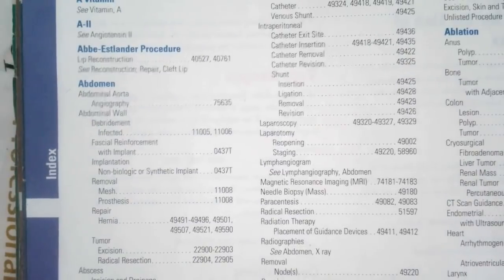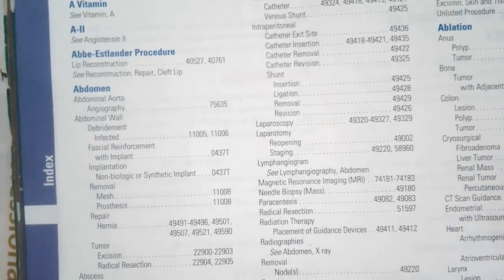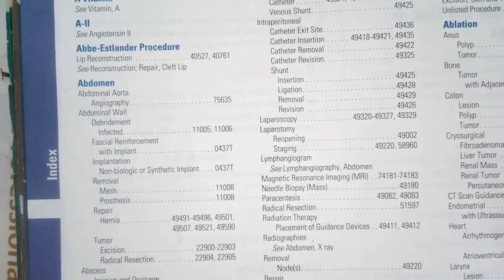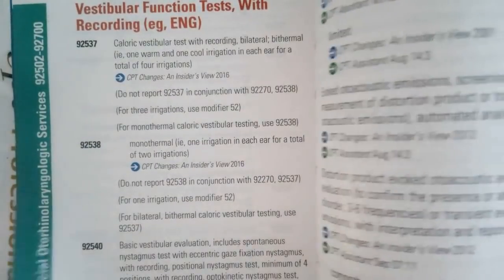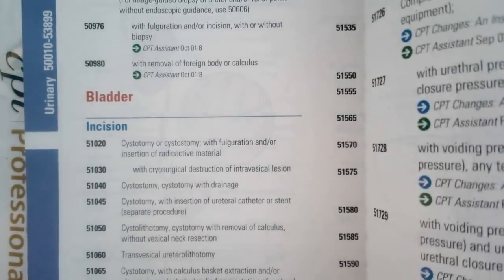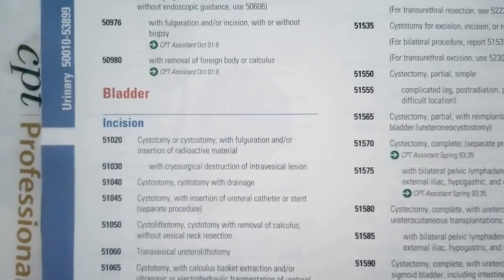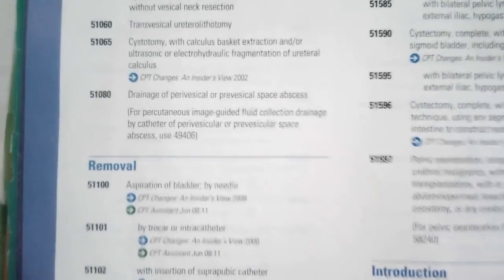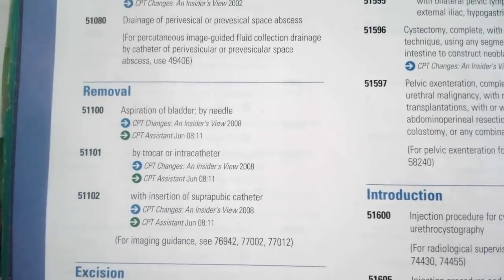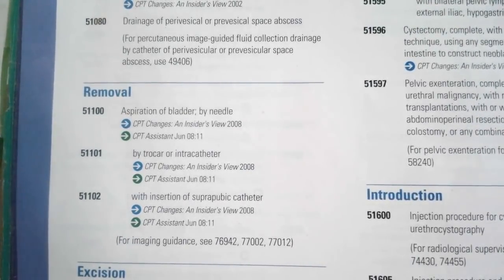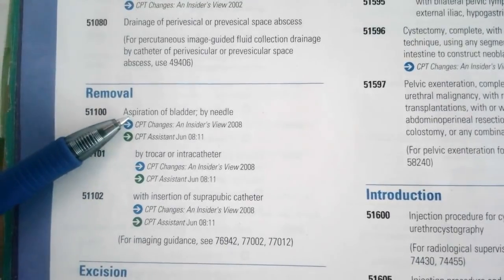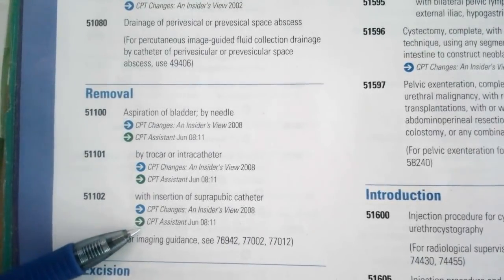Okay, let me show you one more thing, guys, and then I'm going to wrap up my introduction to the CPT manual. I think one of the most complex parts of understanding the CPT manual is understanding the concept of a standalone code and an indented code.